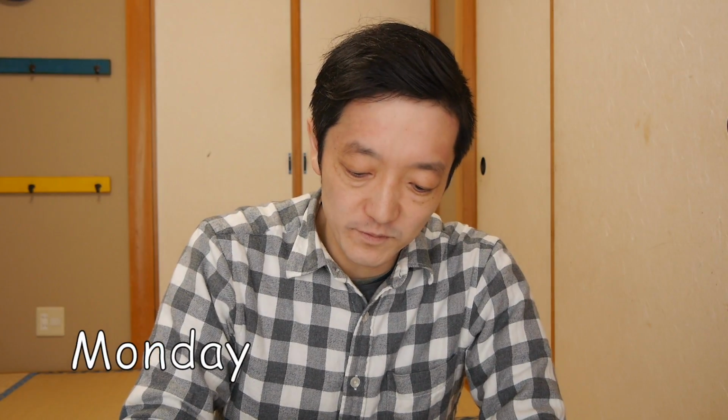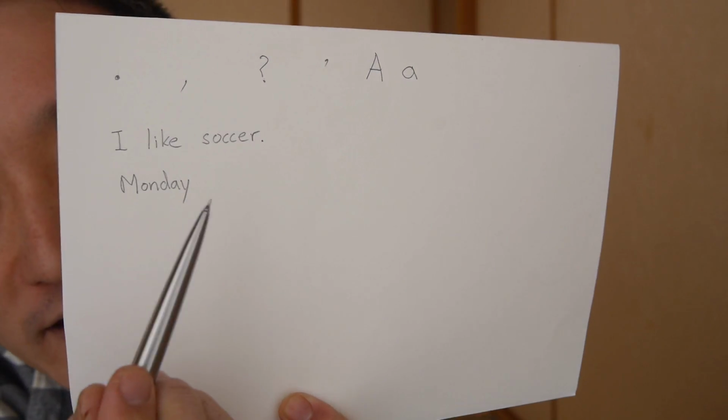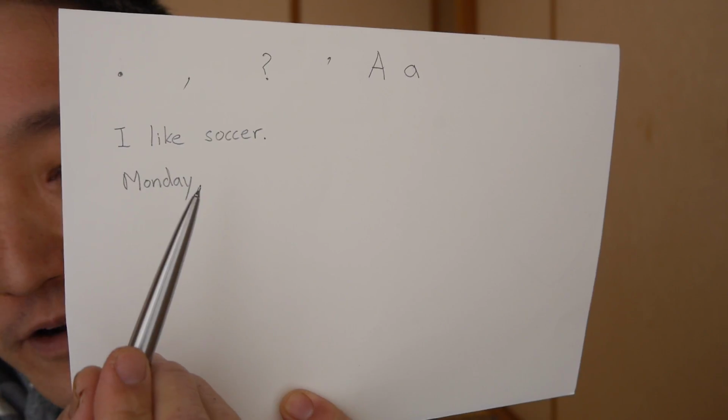But, for example, the word Monday. Everyone knows Monday. Monday is not a sentence. You can't just go Monday. It's not a sentence. So if you write Monday on a piece of paper, there's no period there.